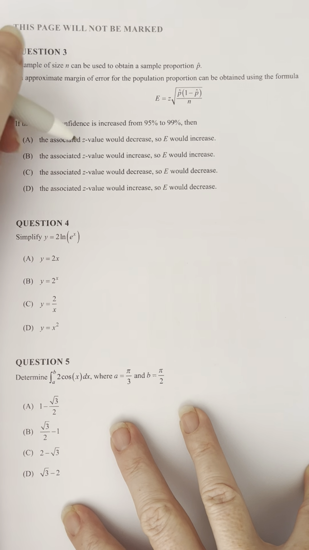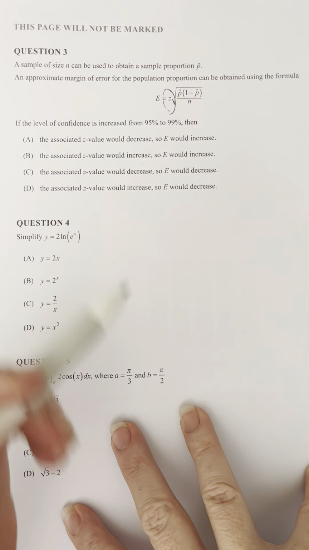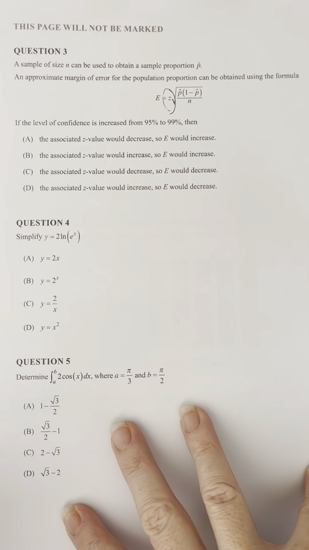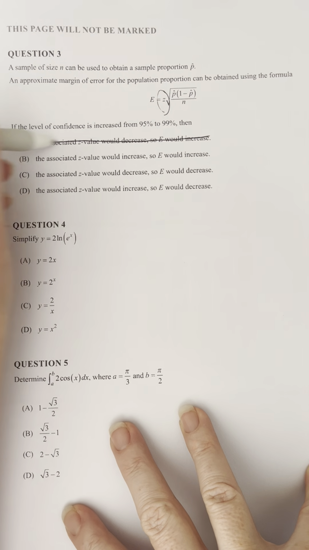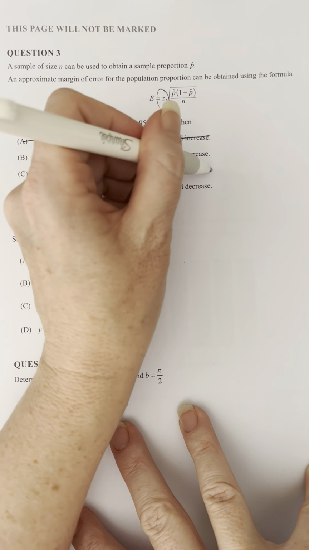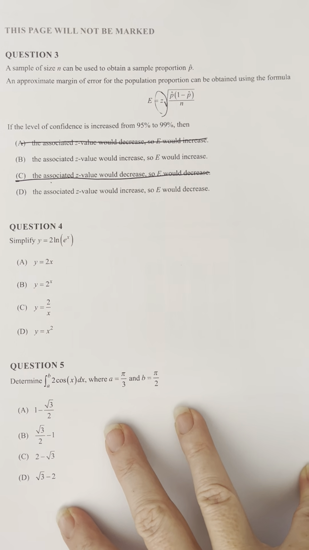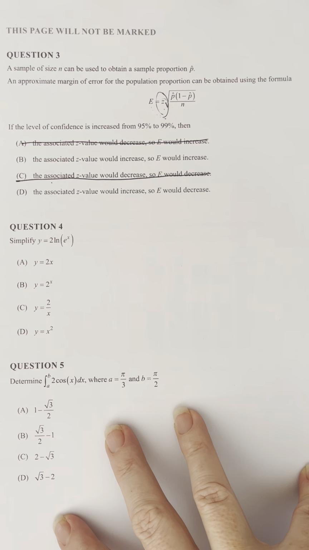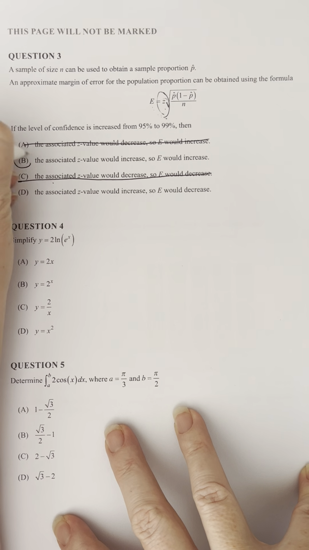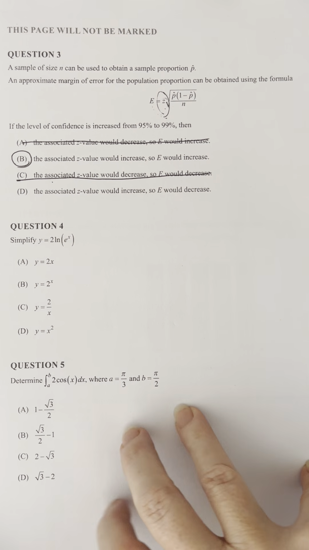Now, it's talking about the Z value. So if we go from 95% to 99%, our Z is going to increase. So straight away, we can cross out this one because it says Z will decrease, and this one Z will decrease. So if we're increasing what we're multiplying by, obviously our answer is going to also increase. So that gives us our answer of B.